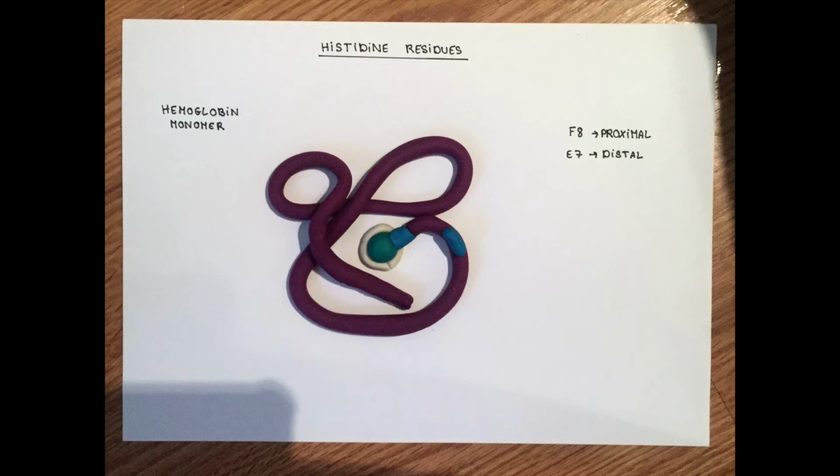The proximal histidine is F8 because this is the 8th residue of an F helix, and the distal histidine is E7 because this is the 7th residue of an E helix. The proximal histidine is the closer one to the iron atom, and the distal one is the furthest. The role of the histidine residues is to regulate the ligand binding to hemoglobin in favor of the oxygen.